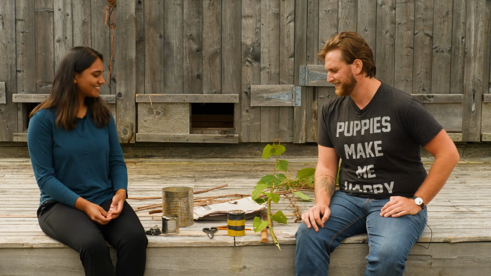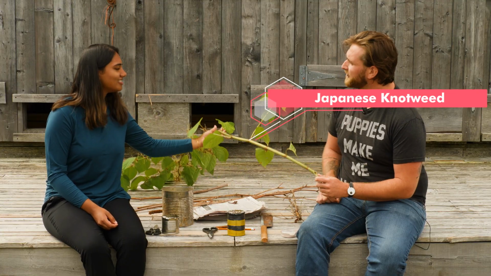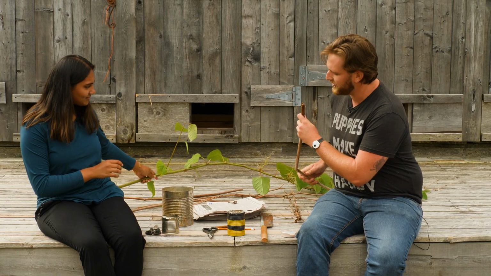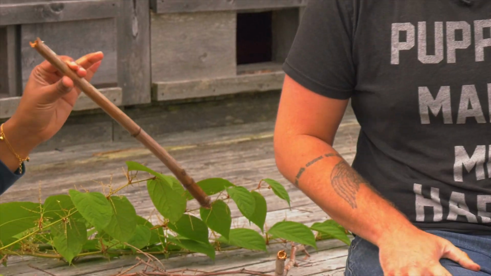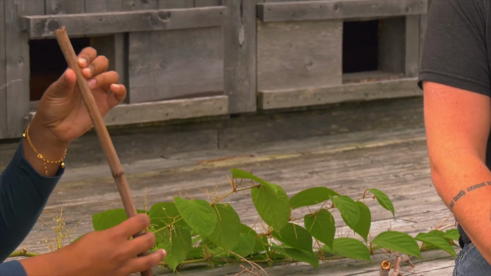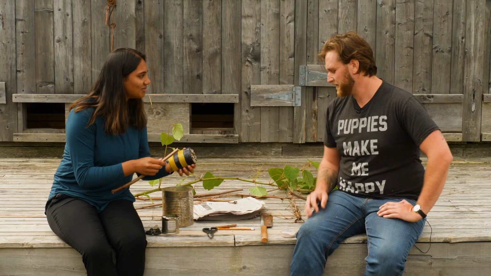Wow, that's really cool. You can also use this as well. Oh, that's a Japanese knotweed. They make perfect little homes for mason bees. As you can see, the old ones break pretty easily, and you have a perfect hole there for them to make their homes. It looks just like the newspapers.